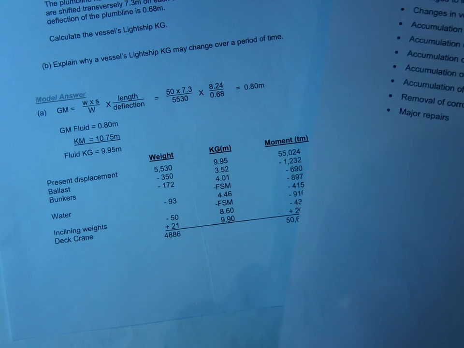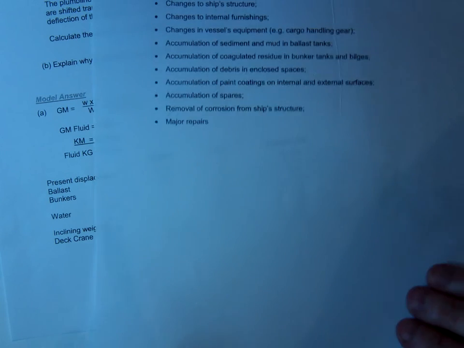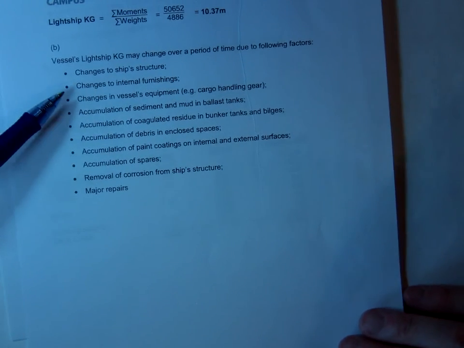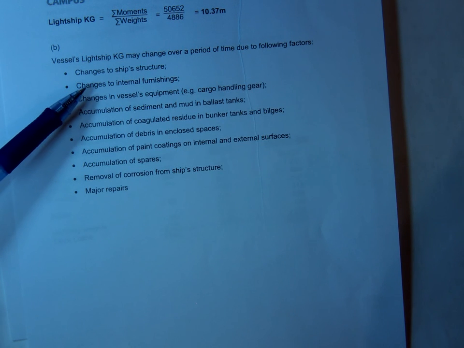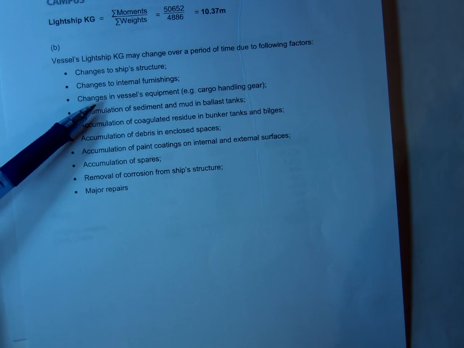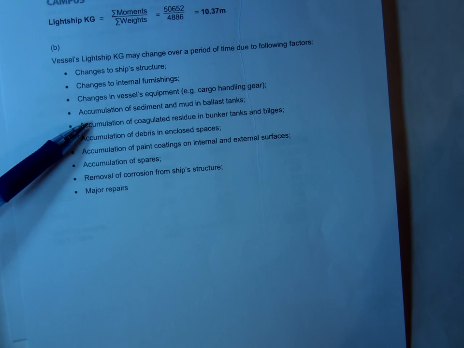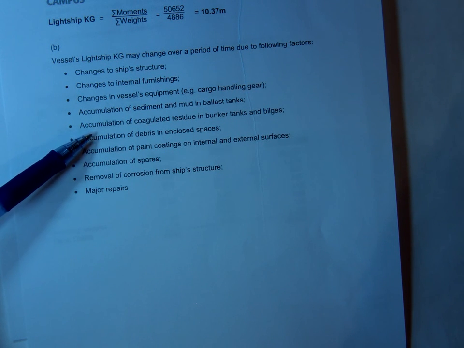Now why does the KG change? You might think, well, why would it change all the time? Well, various reasons really. We've got any changes to the ship's structure, internal furnishings, the equipment, the cargo handling gear, sediment and mud in the ballast tanks, residue in the bunker tanks and bilges, debris in our enclosed spaces.